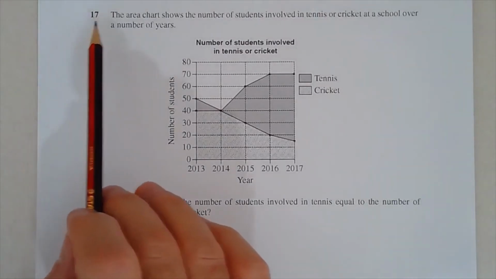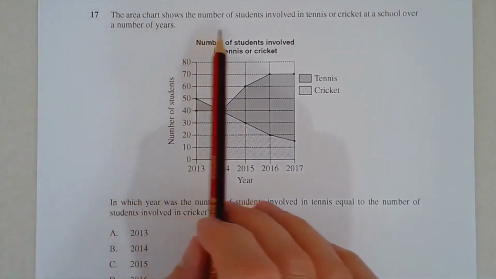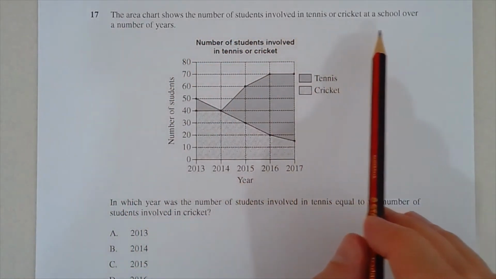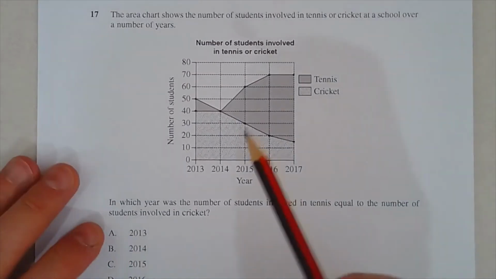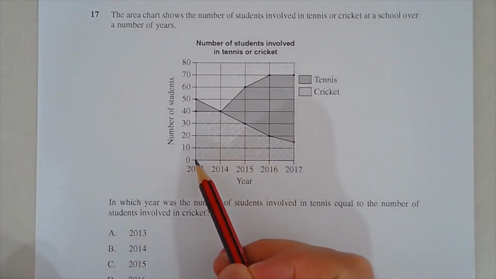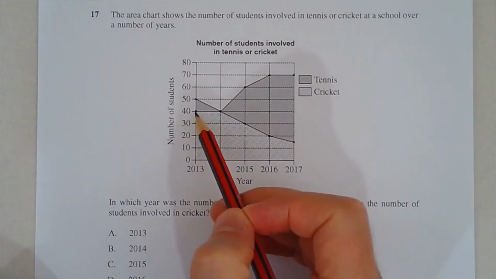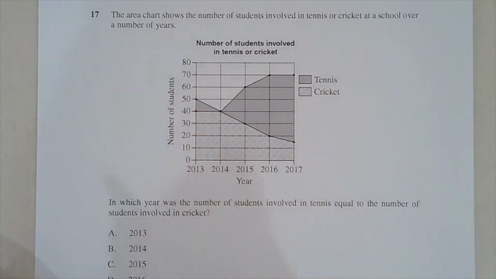Question 17. The area chart shows the number of students involved in tennis or cricket at a school over a number of years. In which year was the number of students involved in tennis equal to the number of students involved in cricket? So let's have a look at 2013. We have 40 students involved in cricket, but only 10 involved in tennis.